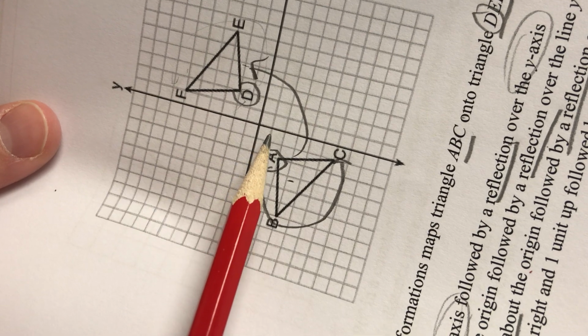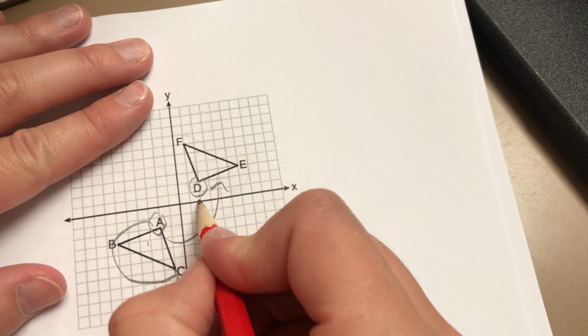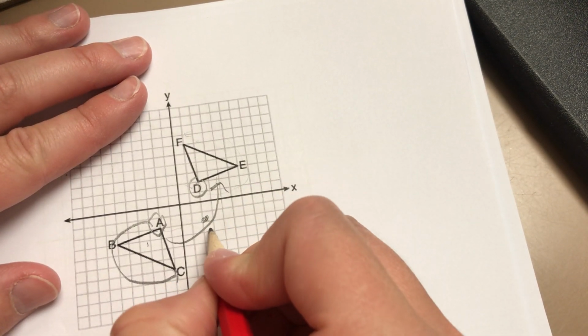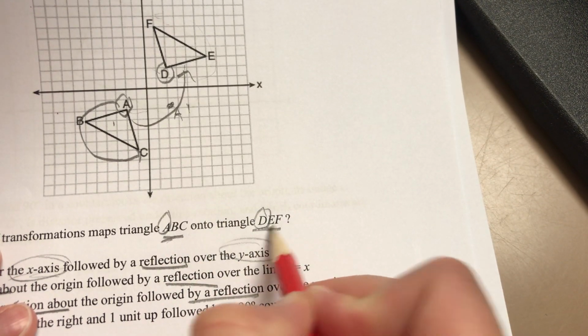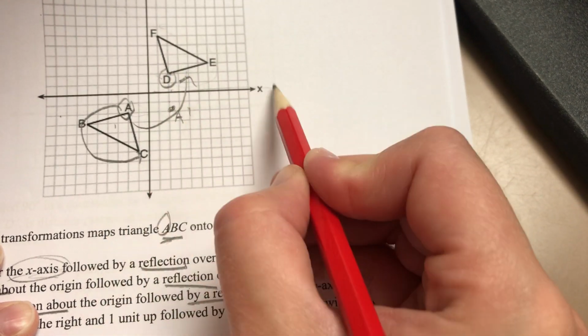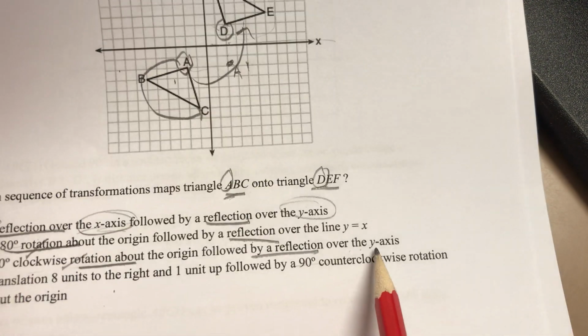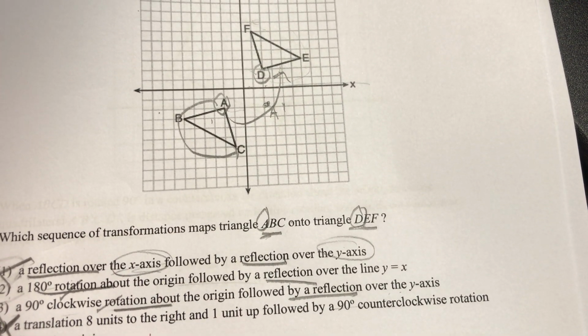Notice that A is now at 2, -2. So I'm going to put it back and draw that. If this is A prime, and A needs to get to D, because again, the first letter matches the first letter, that now just has to flip over the x-axis. Ooh, not the y-axis. Okay, let's check the other one, 180 degree rotation.